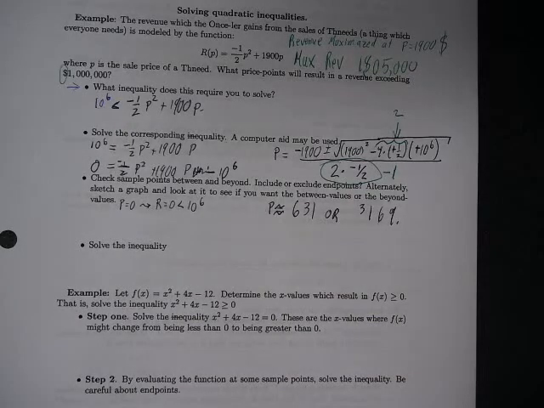What is a p-value between those two p-values? 632. 632 would do it. Good. Tell me what you get for 632. Or I guess I can actually, of course you wouldn't want to do this by hand anyway.